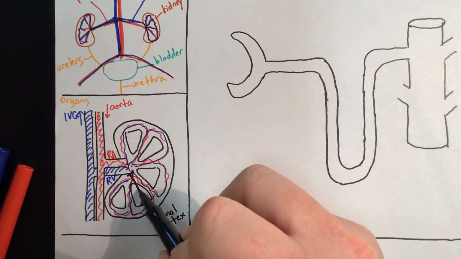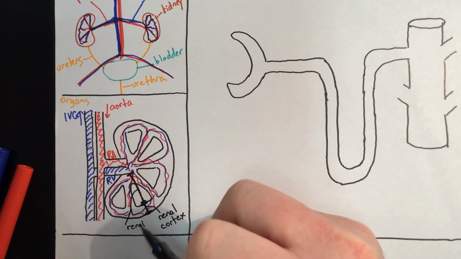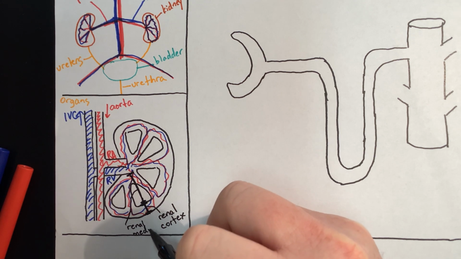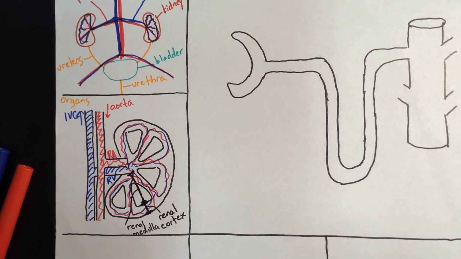So where do I want to write this? I'm going to squeeze it in down here. Renal medulla, like the inner part of the kidneys. And now a big part of the kidneys, the functional unit of the kidneys, they say, is called a nephron. And so we're going to draw a nephron in here.